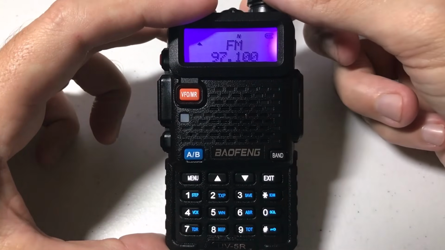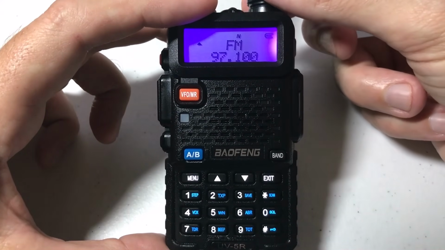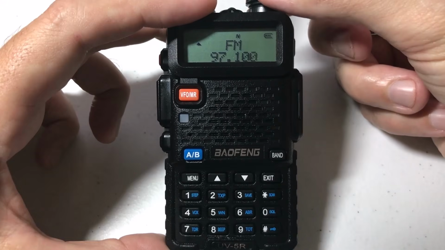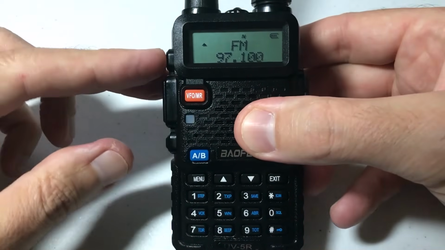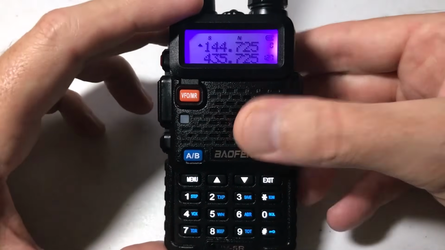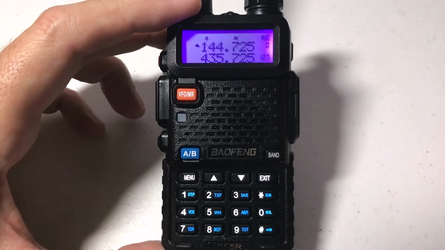And then last but not least, you have your volume button up here if you want to turn the volume up or turn the volume down. When you're done with the FM mode, you can simply press the top left button, get out of it, and that's how you use the FM mode on your Baofeng UV5R.